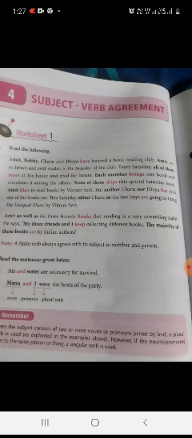So when we have either or, neither nor in our sentence, and there are two singular subjects, mark my words, when there are two singular subjects in our sentence and these subjects are joined by either or, neither nor, then our verb must be singular. Once again, when we have two singular subjects joined by either or, neither nor, that verb must be singular.